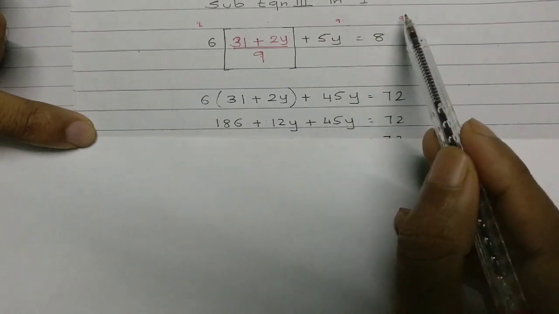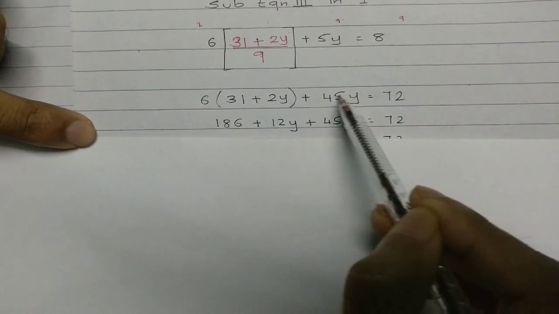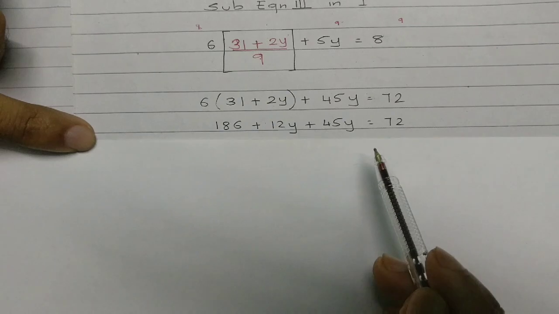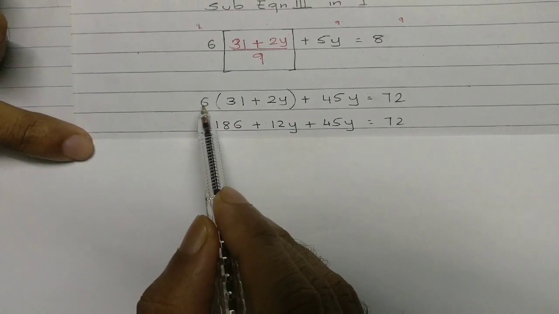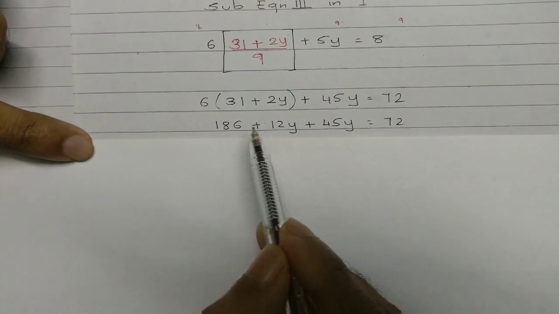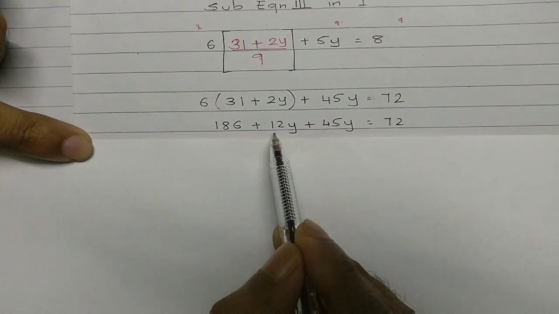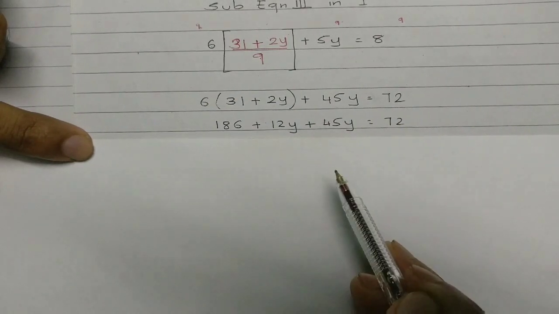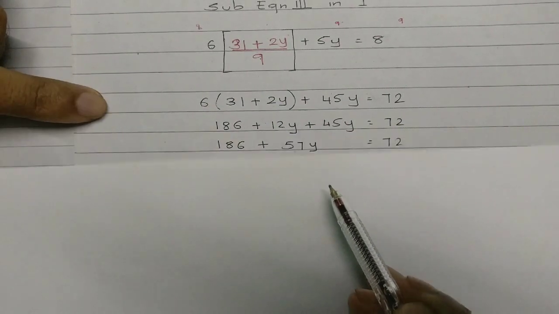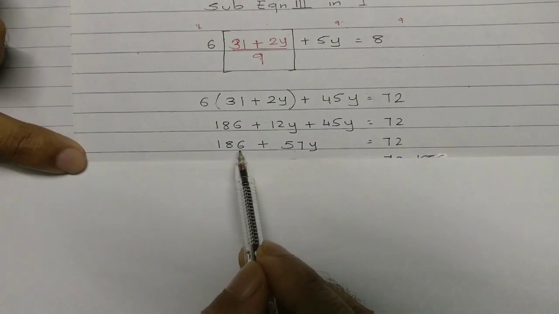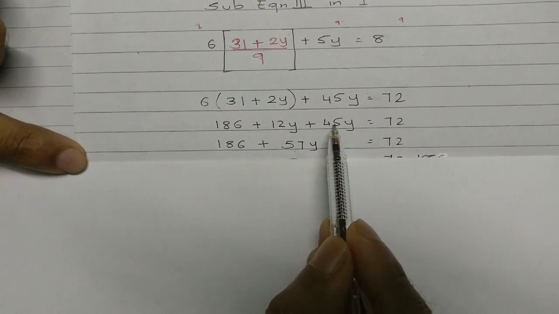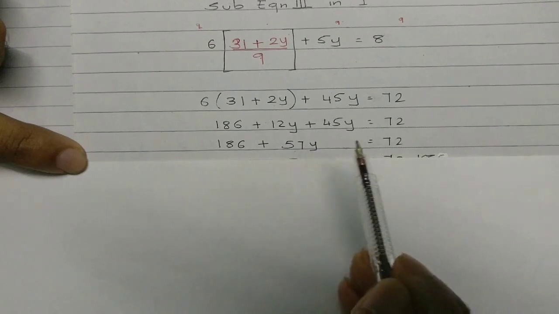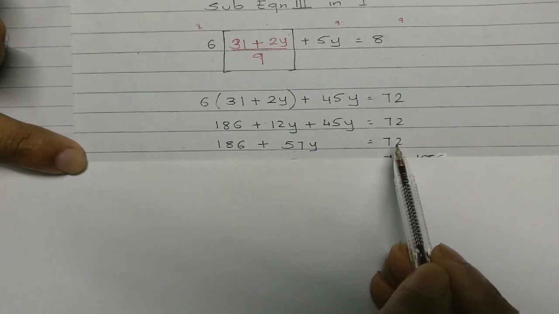So these numbers are multiplied with these terms and written over here. Now I will open the bracket, and 6 into 31 is 186 plus 6 2s are 12y plus rest remains as it is. After that, 12 plus 45 becomes 57y is equal to 72.